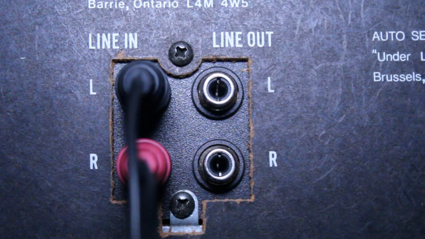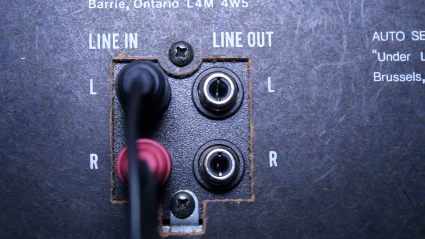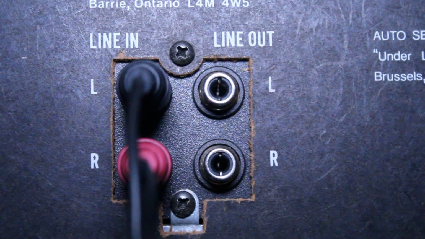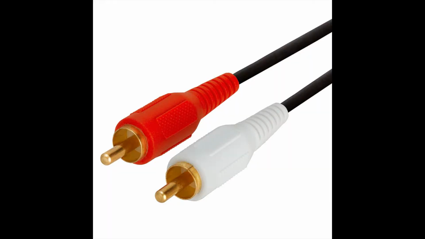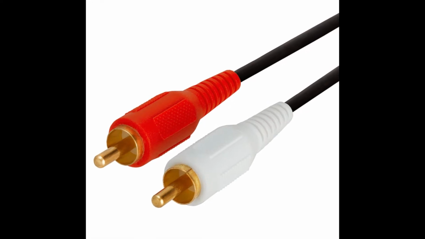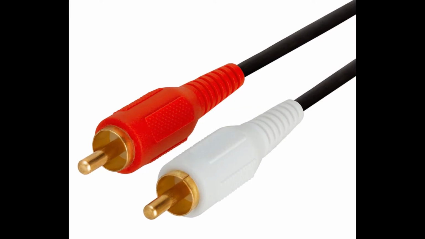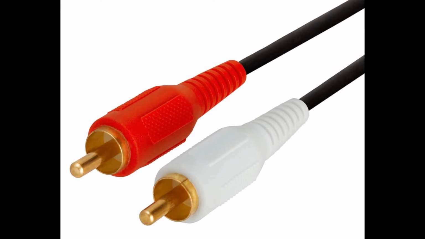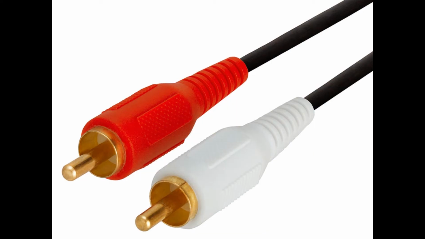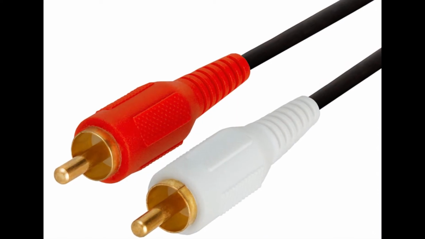And I should also mention too, on the subject of RCA cables, in many cases, the cables are white and red. And the white is left and the red is right. So please keep that in mind. Sometimes the RCA cables are black and red, and in that case, black would be left, red would be right.